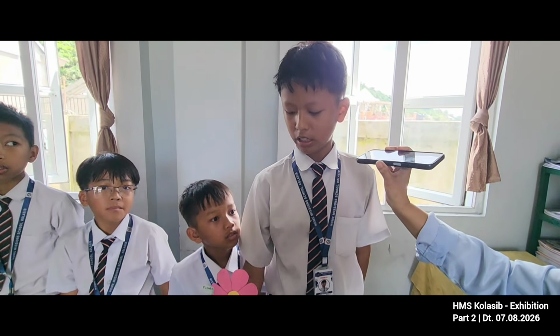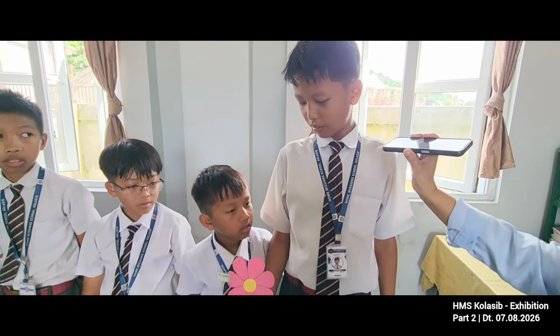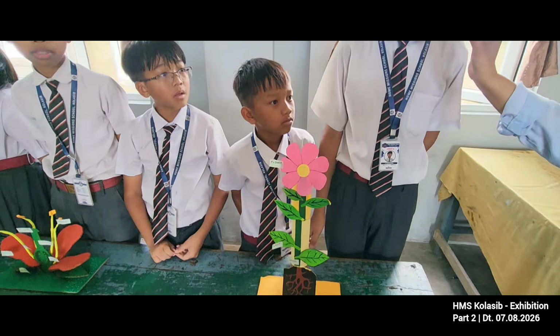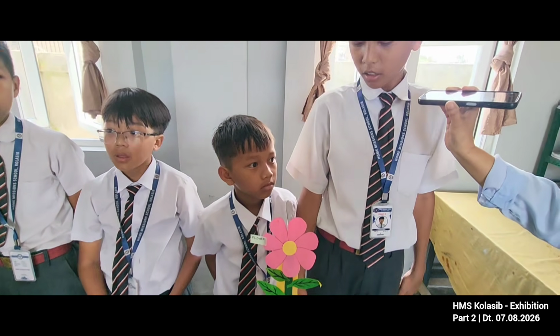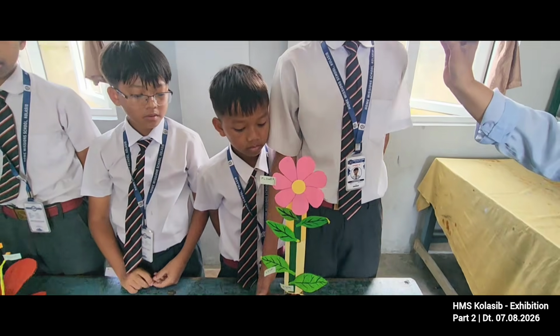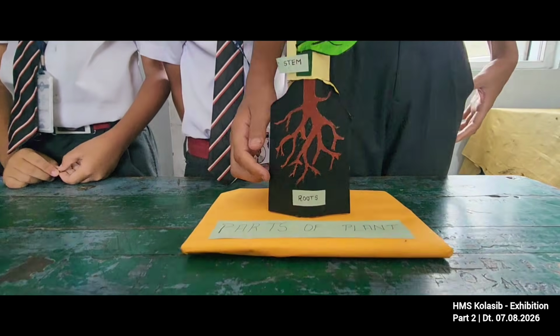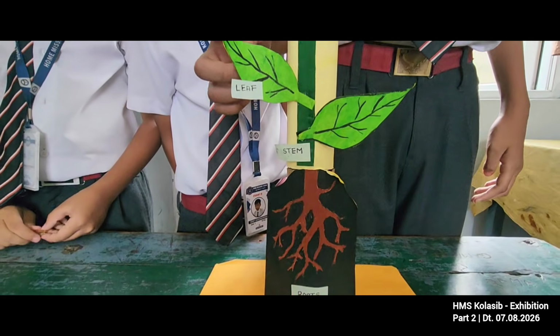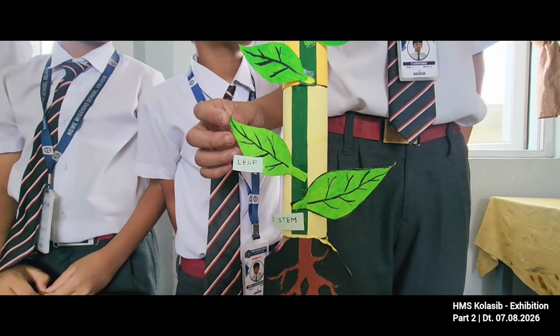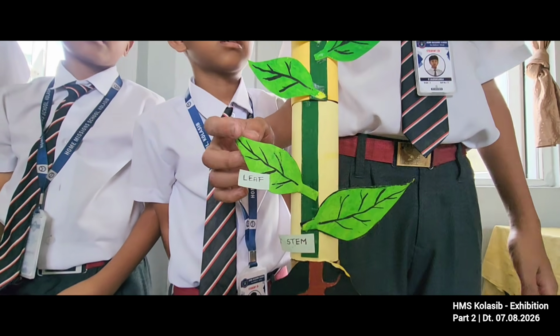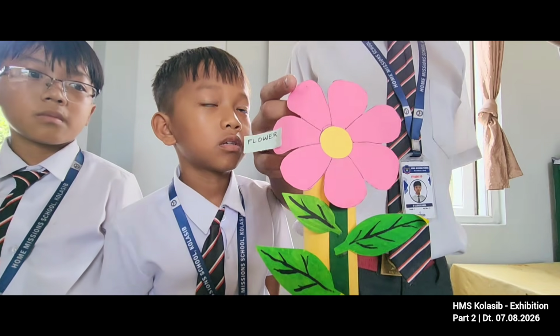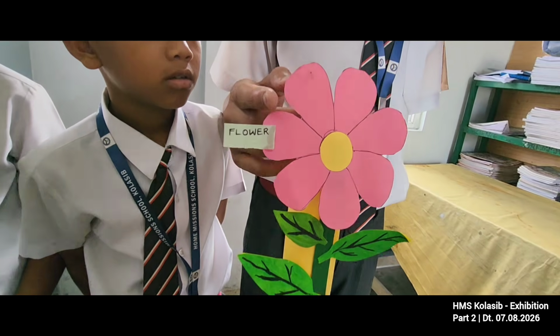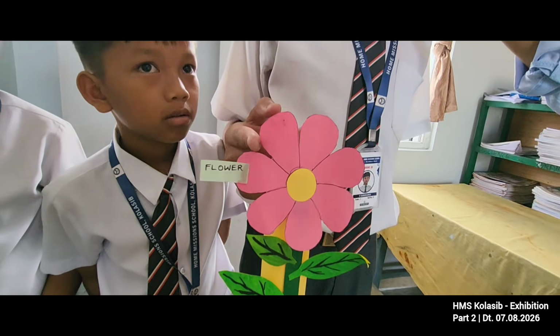My name is S22 and I'm in grade 5. Freddy is my teammate and today I'm going to present parts of plant. This is the root. It collects water and nutrients from the soil. This is the stem. This is the leaf. It gives us oxygen and takes in carbon dioxide. This is the flower. It attracts the insects and birds so the pollination could happen.